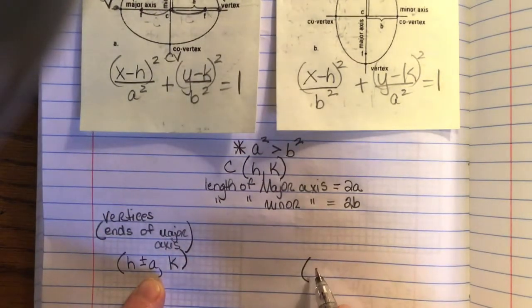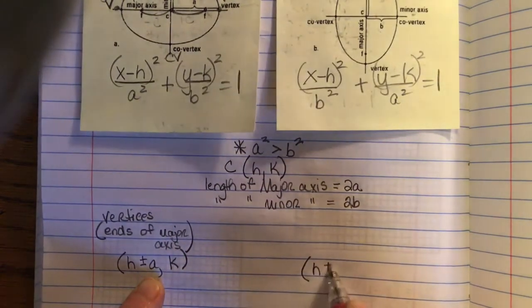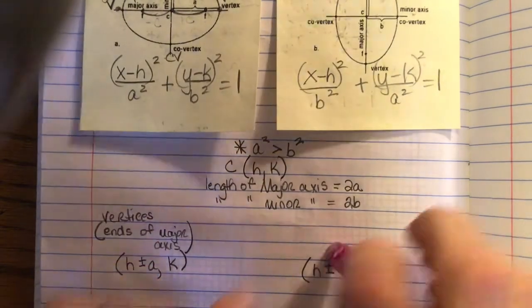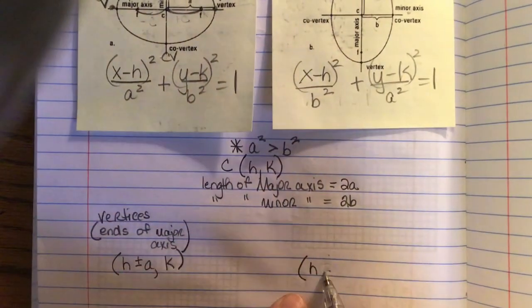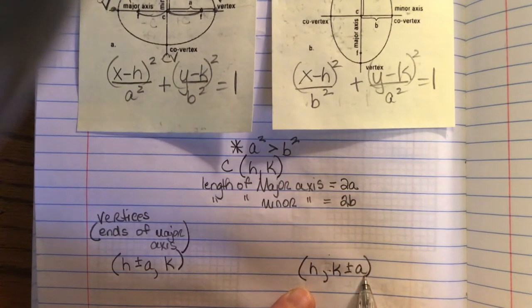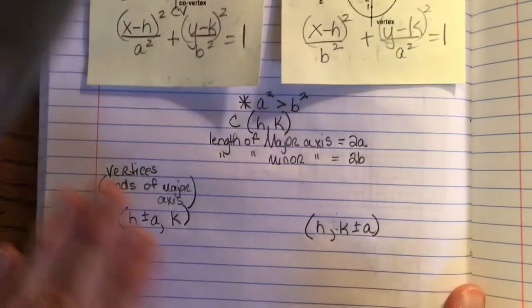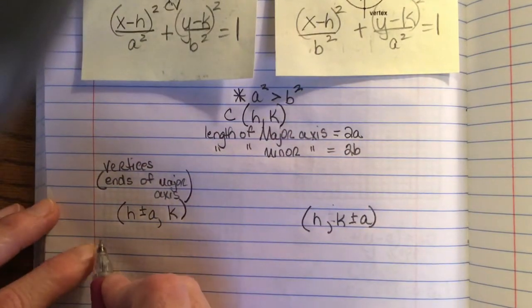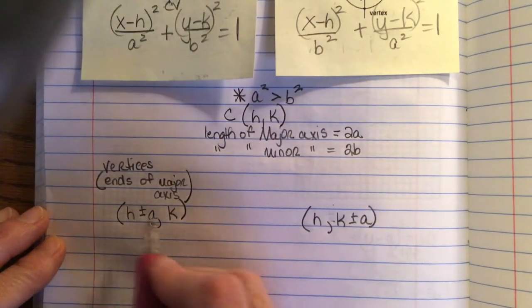And then the vertices for the vertical one are going to be h plus or minus b. Oops, I got the wrong letter there. H, and then k plus or minus a. And you can see that's not the way I learn it. I don't memorize these. And then you have ends of the minor axis.